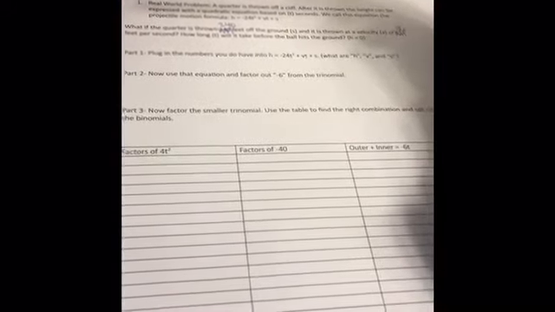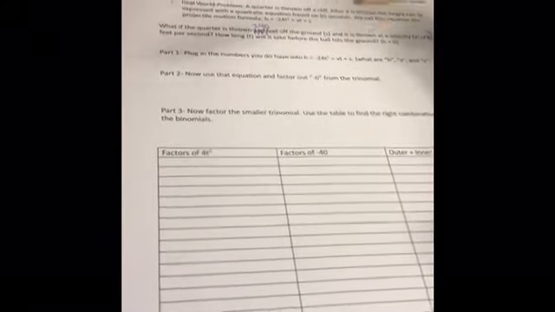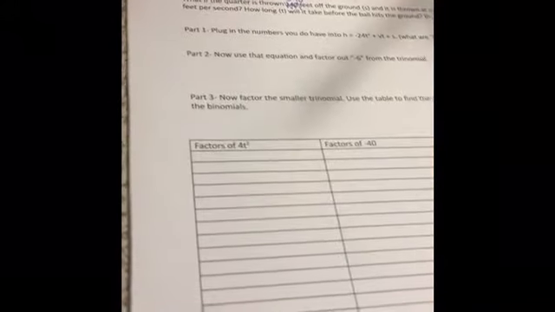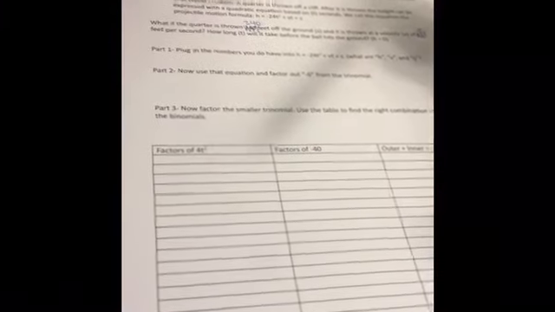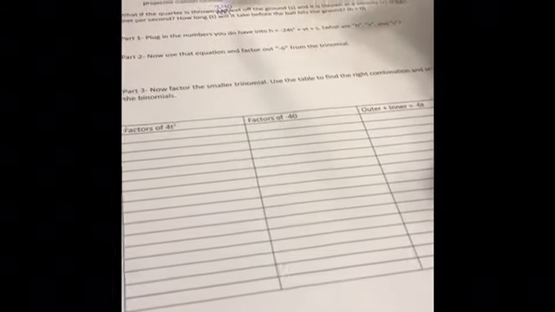A quarter is thrown off a cliff. After it's thrown, the height can be expressed with a quadratic equation based on t seconds. We call this equation the projectile motion formula. h equals -16t squared plus vt plus s. Okay, that's the real world problem.